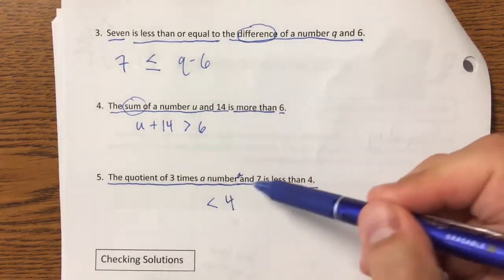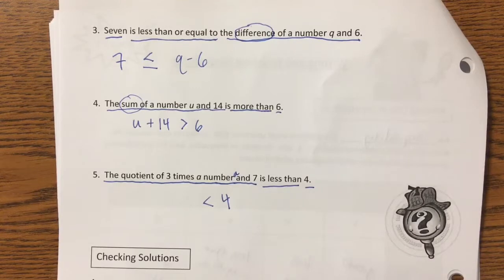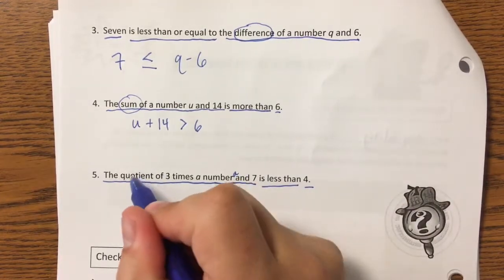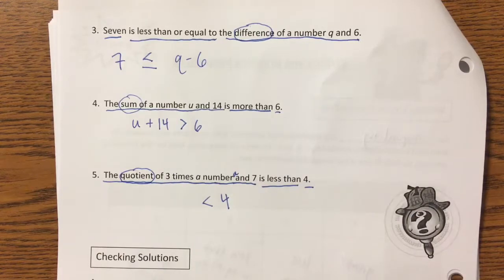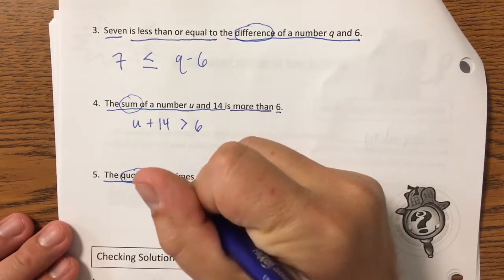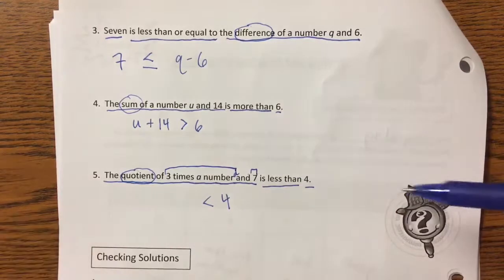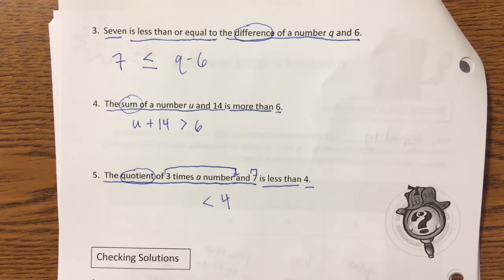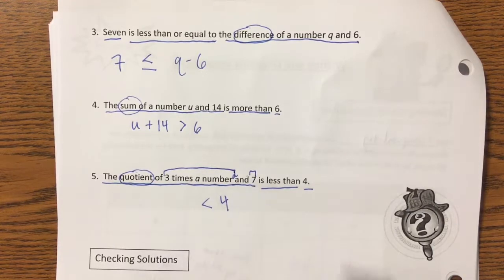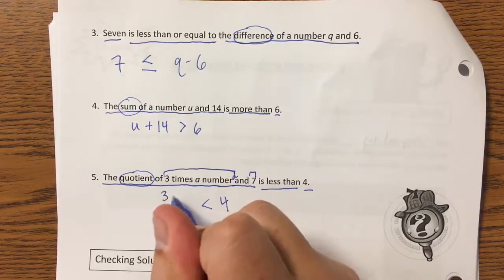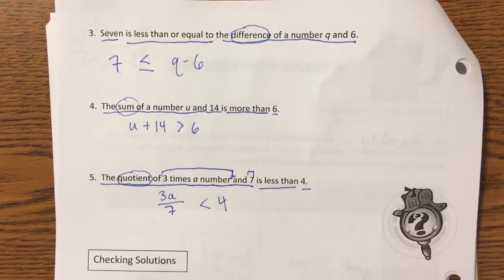We got that part. But what's going on over here on the left side? It would be 3A minus 7. So quotient, what does quotient mean? Yeah, that's the answer to a division problem. So you're going to have basically a fraction when you have a quotient of 3 times the number A and 7. This first part is what's going to be up in the numerator, and the second part will be in the denominator. In other words, it's saying divide this by this. So you would just say 3A divided by 7 is less than 4.